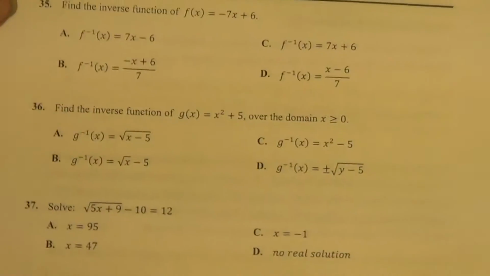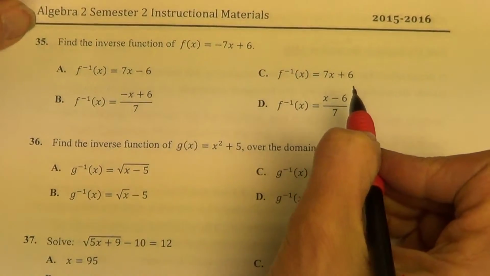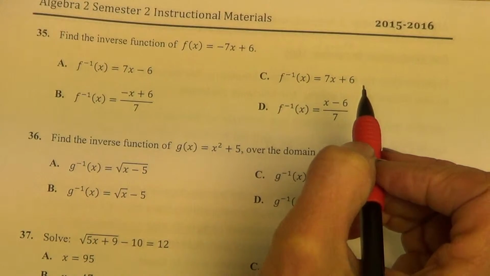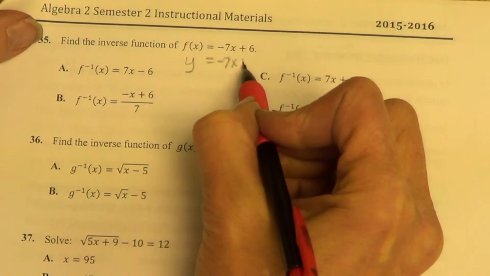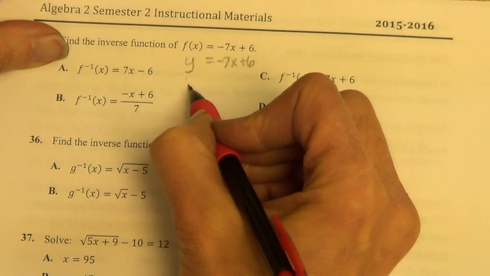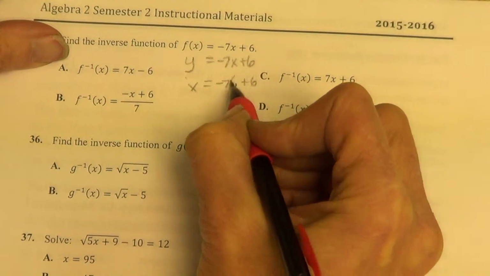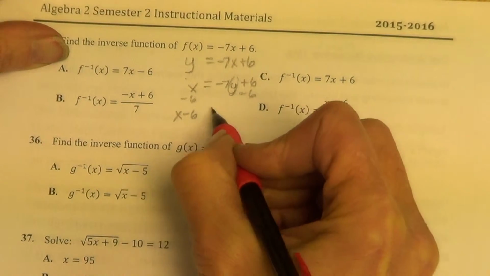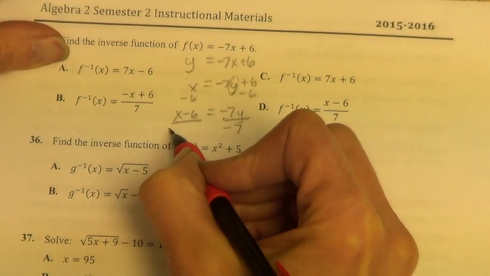Make sure to eliminate. Find the inverse of this function. Now you have 4 different ways that I showed you in class. You can verify something's an inverse, but there's only one way that we really figured out was the easiest way to find them, and that is if we switch this to being y. And remember, inverse means that we flip our x and our y. So we have x equals negative 7y plus 6. To get this y alone, minus 6 from each side. So we have x minus 6 equals negative 7y, divide by negative 7, divide by negative 7.